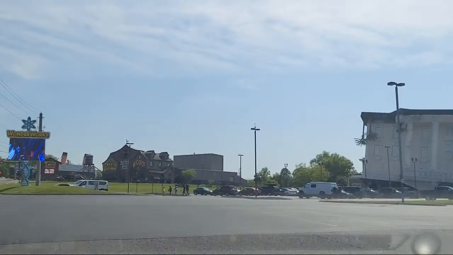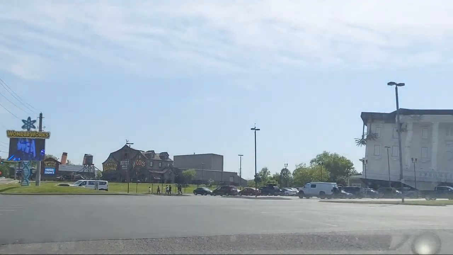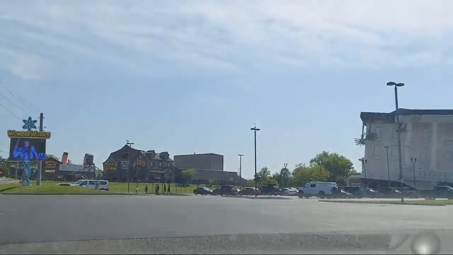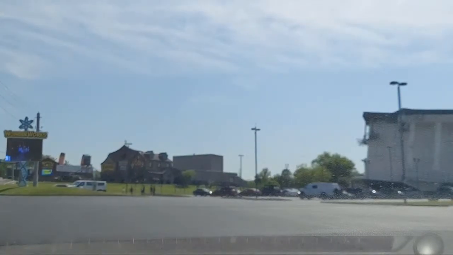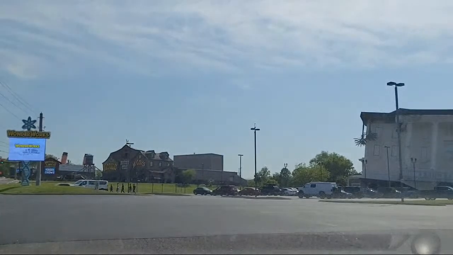D&T says we're on our way to Gatlinburg. Hussey, 3 dogs and a cat, 40 chickens. Gatlinburg doesn't unfortunately a lot. Thanks for the thumbs up. I appreciate that.